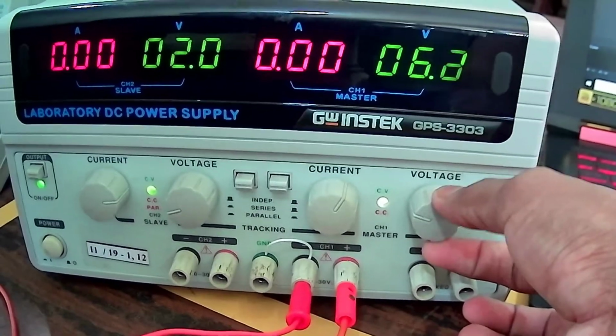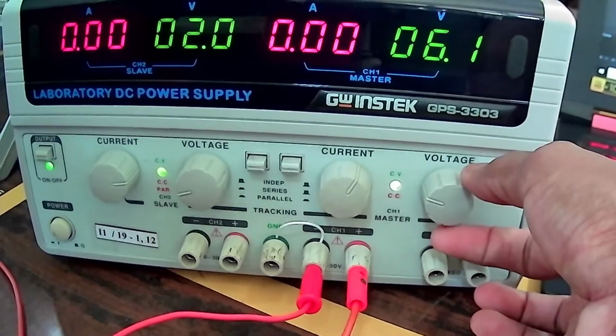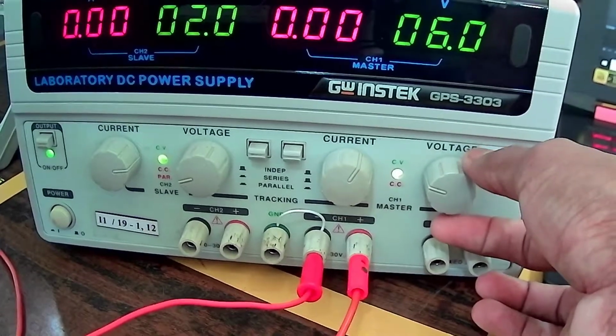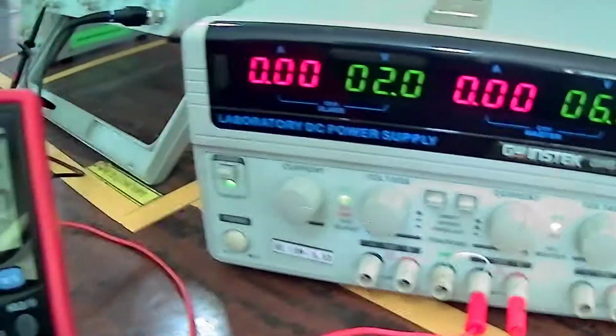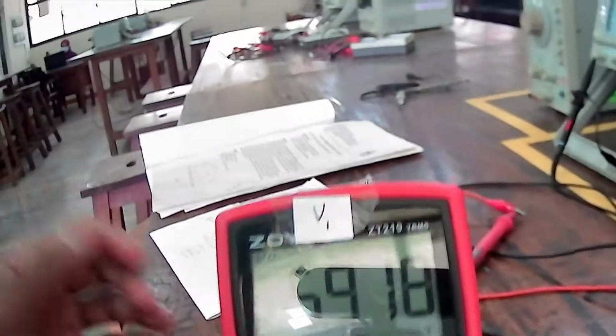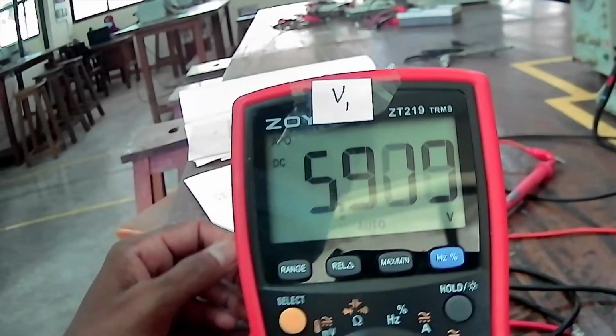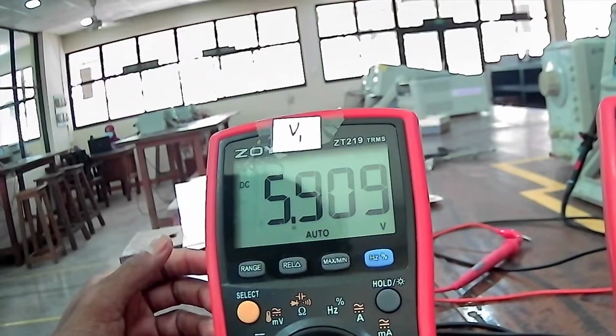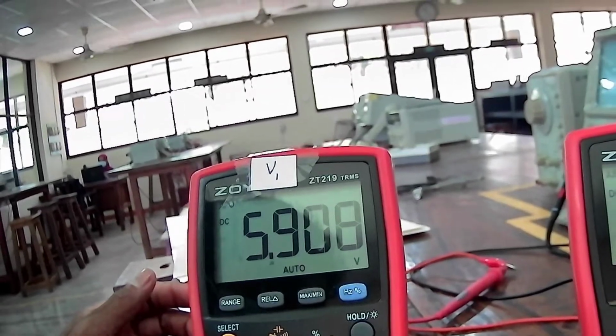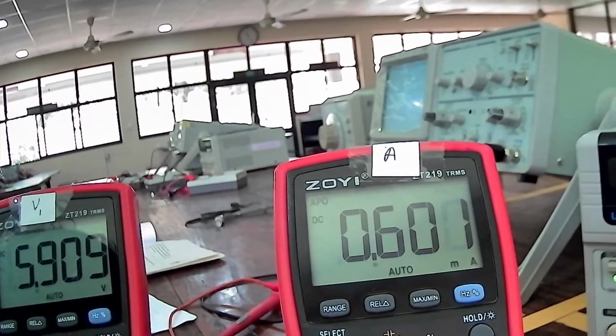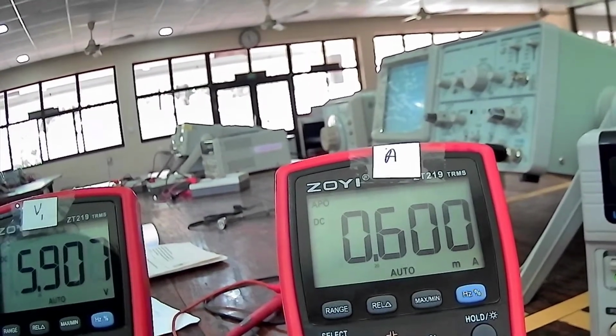Then I adjust the voltage up to 6 volt. Then the voltage value is 5.9 volt and the current value is 0.6 milliampere.